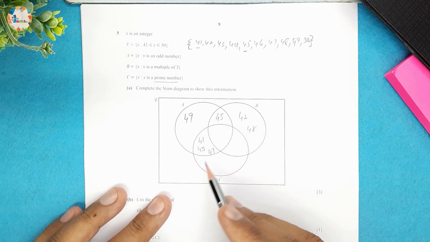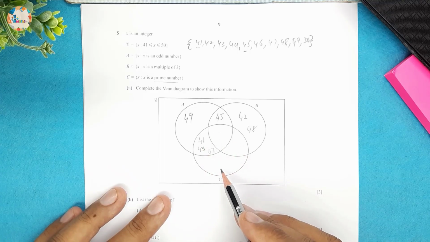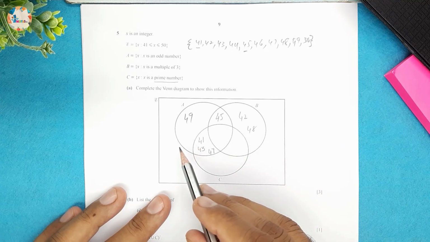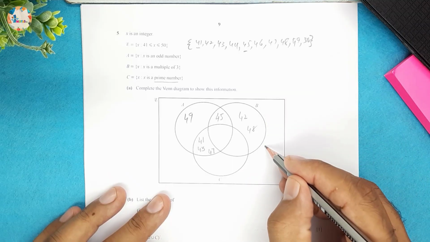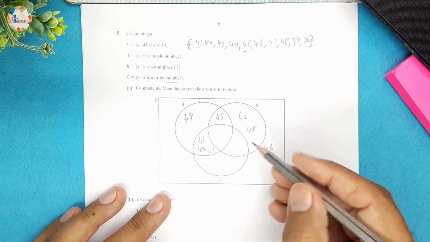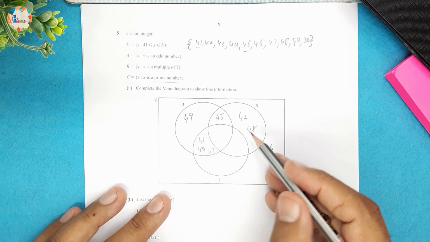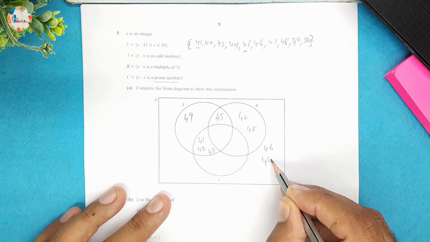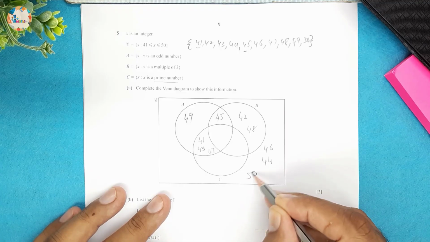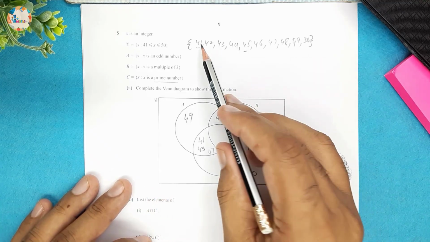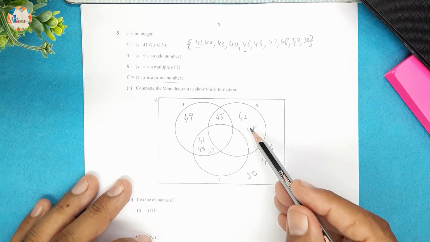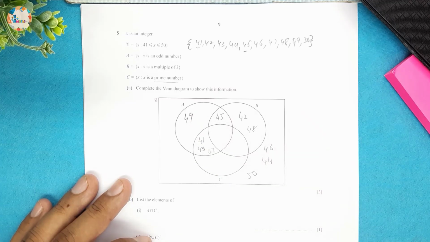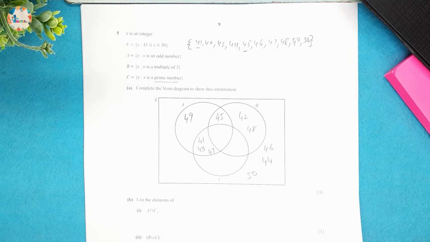So after that we are remaining with this section which is prime numbers, so we will be checking for the remaining parts. So now only the even numbers are left. So what are the even numbers? 46 is left, 48 is already gone, so 44 is also left, and 50 is also left. So these numbers we can mention over here. So 1 2 3 4 5 6 7 8 9 10. So we have mentioned all the numbers, so this is done.